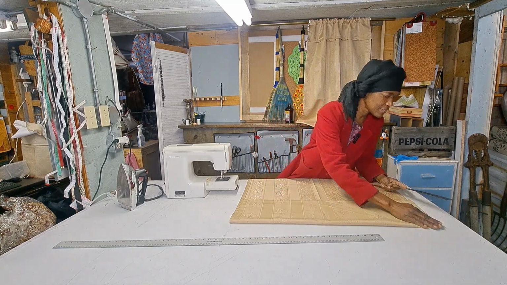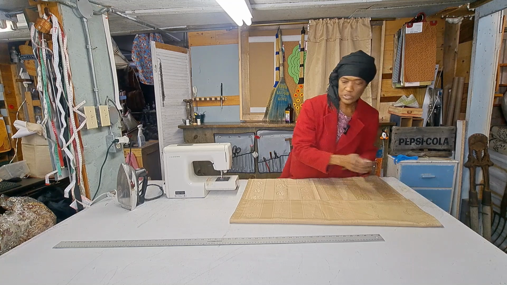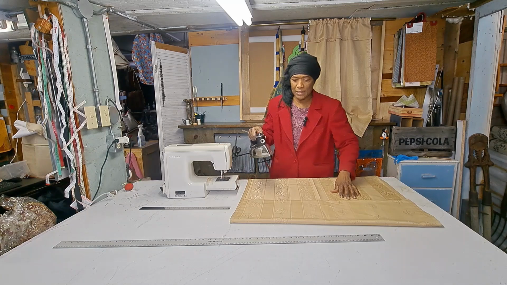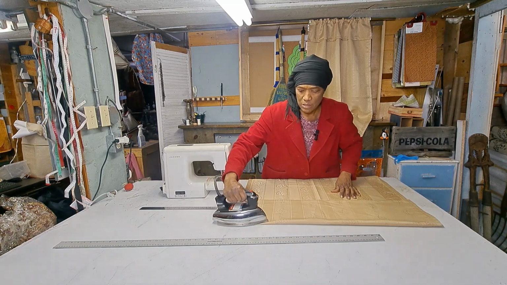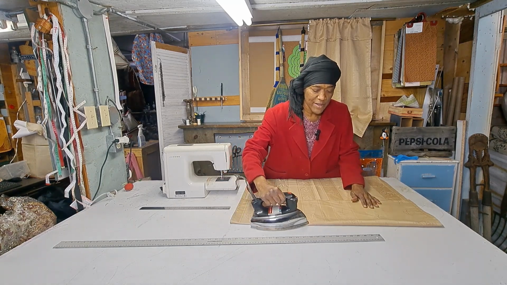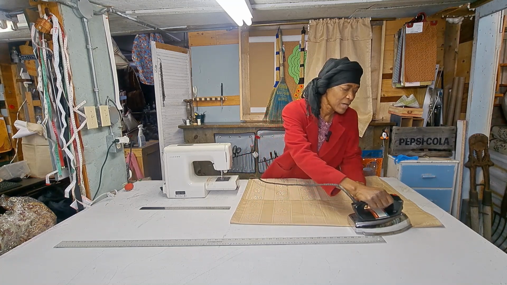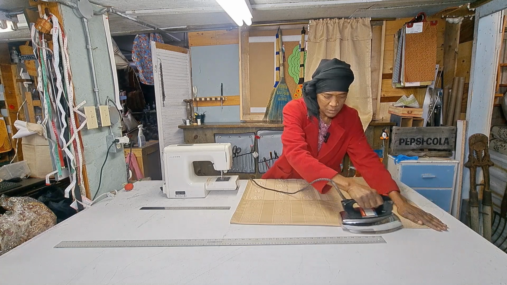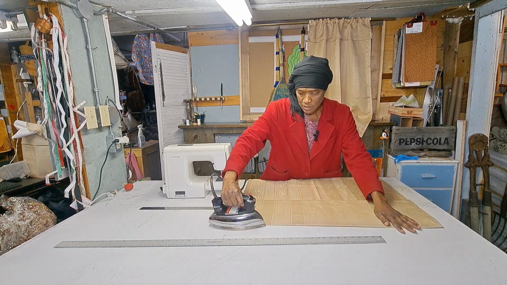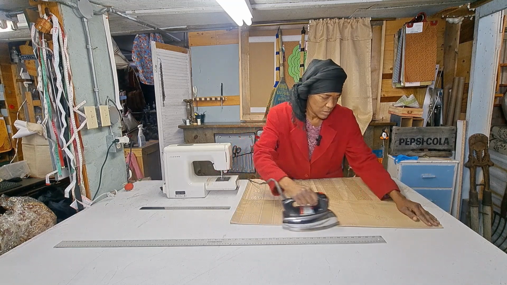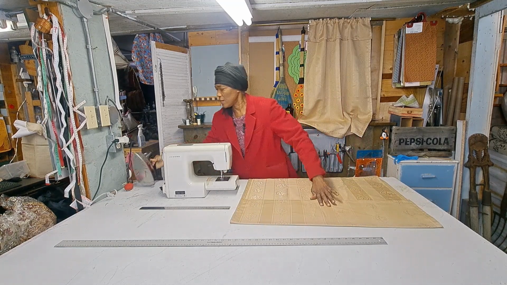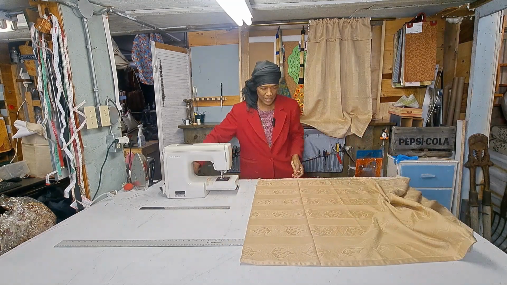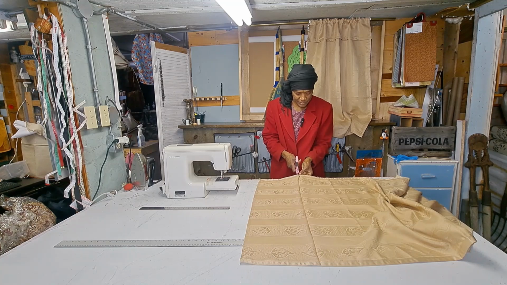And instead of drawing a line, I'm just gonna use the iron and press in the seam across the top, and that will be my cutting line. Okay, I think that's good enough. There we go. Now I'll go ahead and cut across the panel.